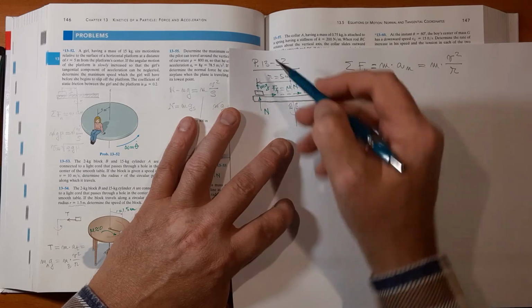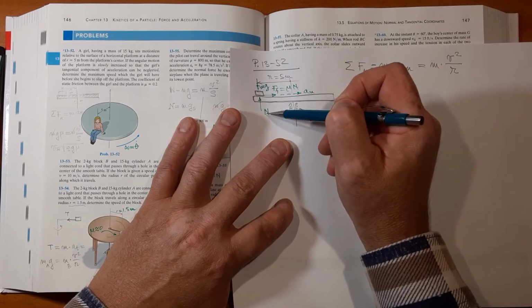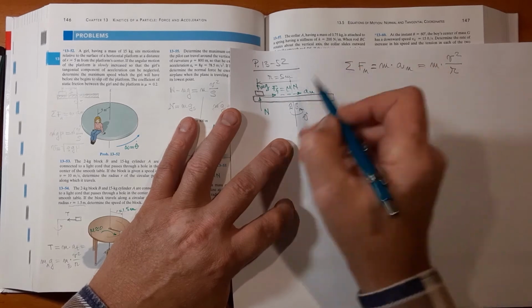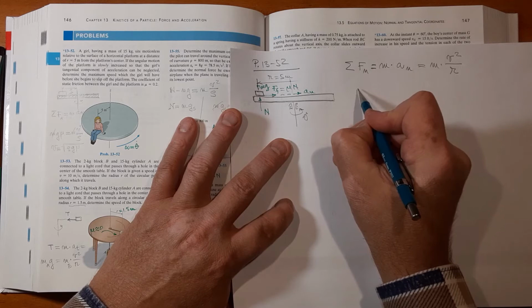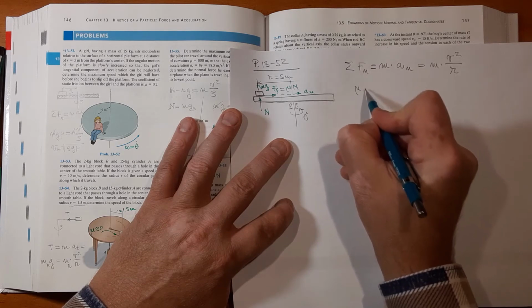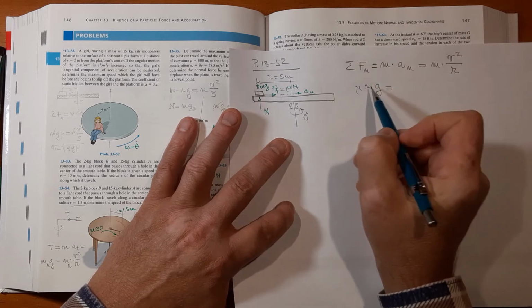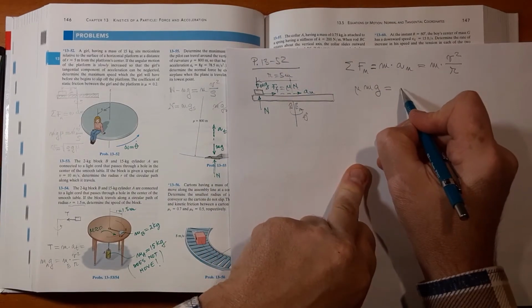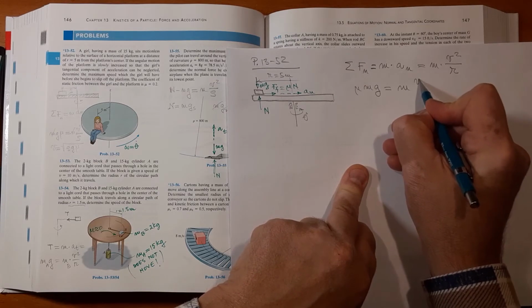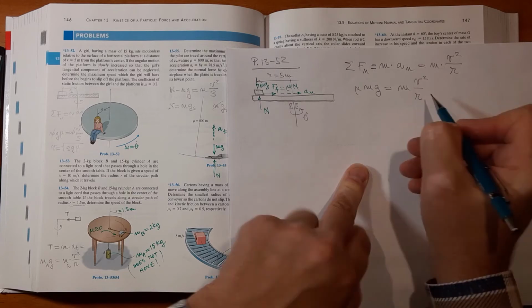In the vertical direction we have equilibrium, no motion, so essentially mg equals N, or N equals mg. So the friction force, mu mg, which was the sum of forces, just one force, equals mass times velocity squared over r.